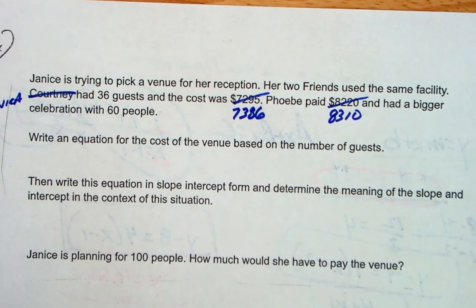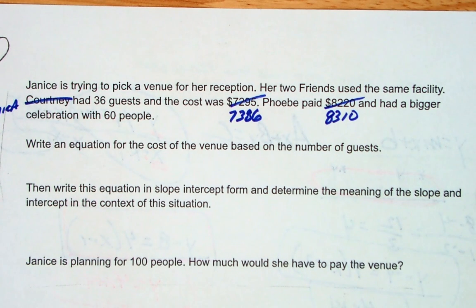So here we go. Janice is trying to pick a venue for her reception. Two friends use the same facility. Monica had 36 guests and the cost was $73.86. Phoebe paid $83.10 for a bigger celebration with 60 people. Write your 2 points.